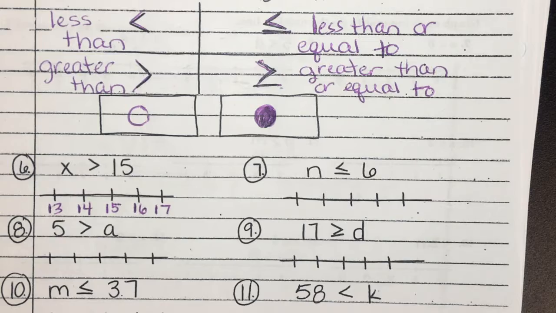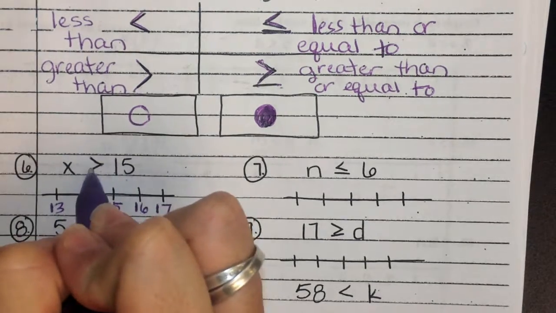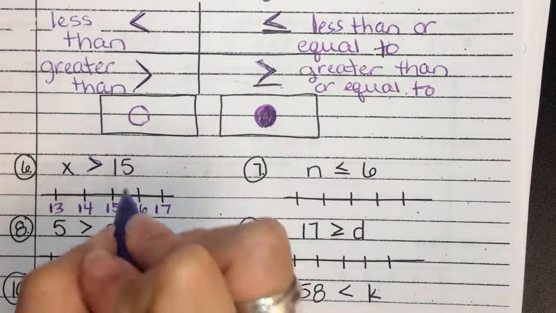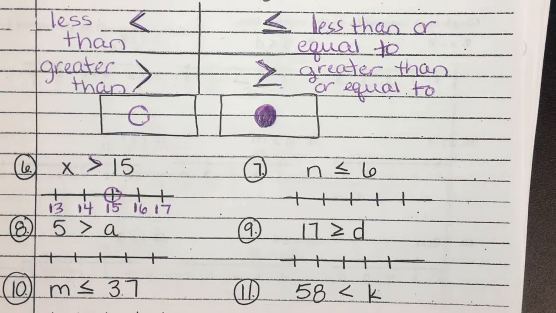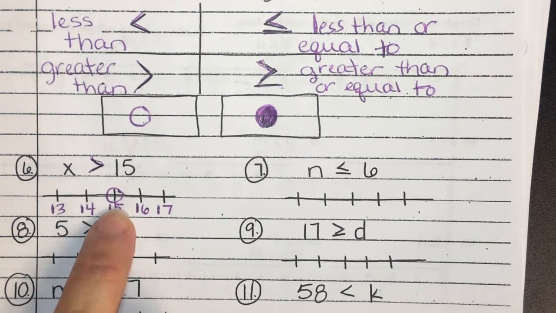Second step. What kind of symbol should this one have? Open or closed? Open, because this one is just boring, it goes with this one. So you're going to put an open circle at 15. Notice it's where they cross. It's an open circle. I can see the white. I know it's open.